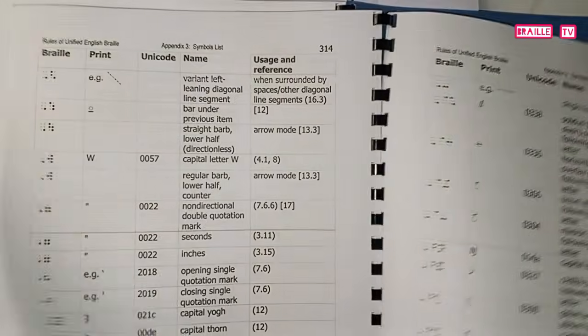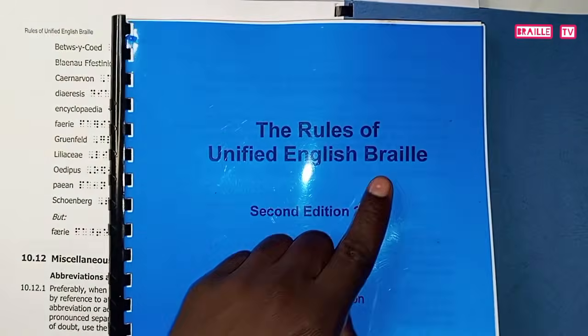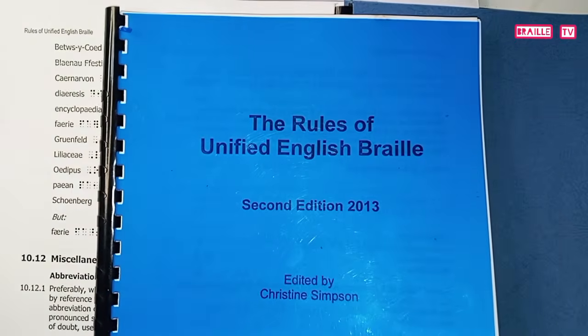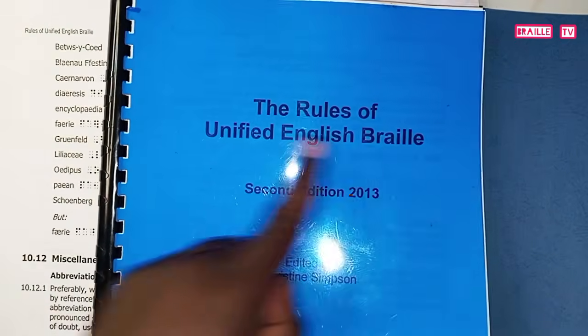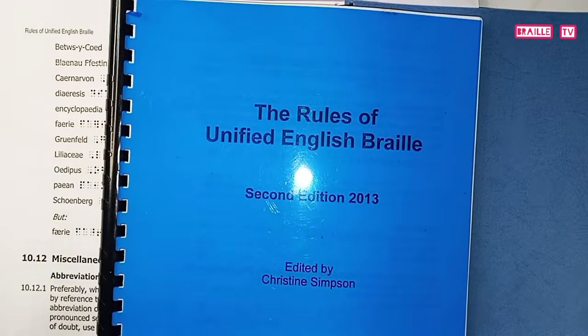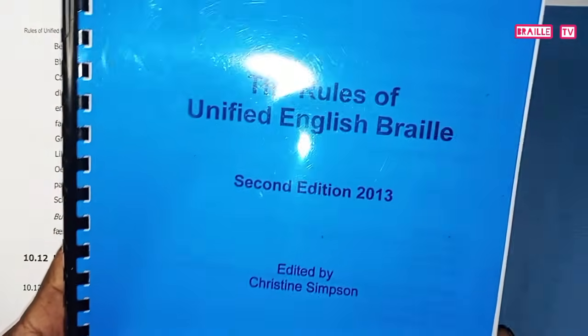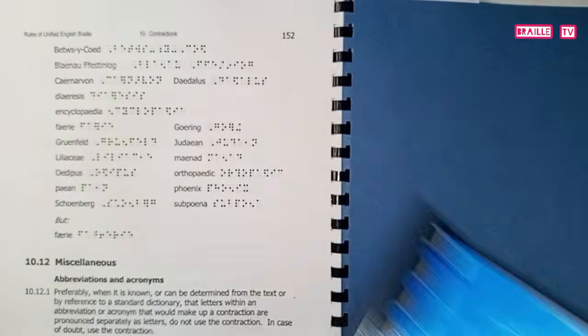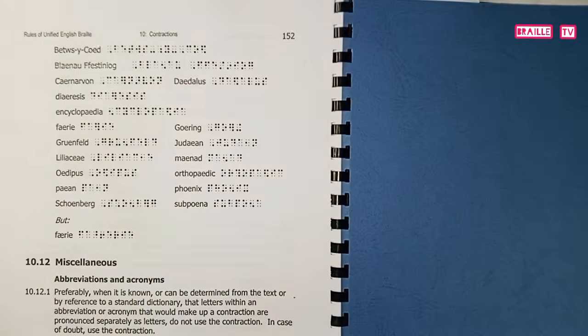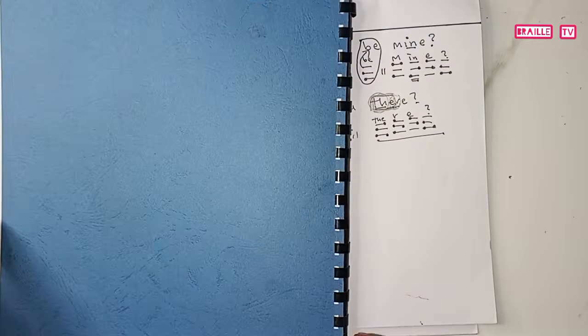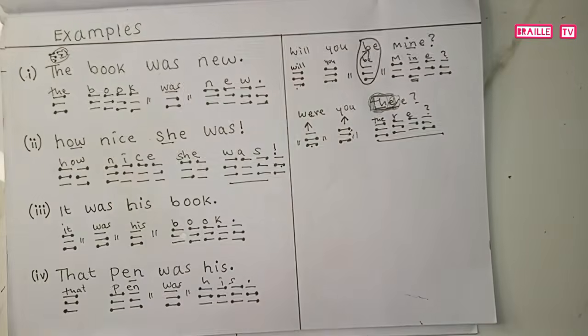So it has got so many things, and it's called the rules of Unified English Braille, or UEB. It has got so many things that always come in exams, and those things are not in the module. They can ask you some rules that are in this book and are not in the module, but it's good. We are going to use all of them and they are going to help us.